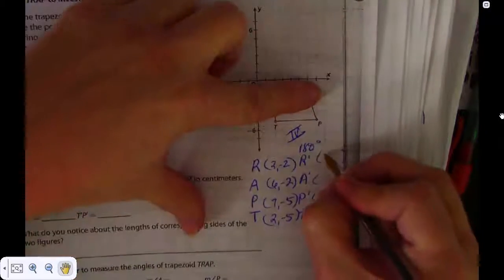So what is this going to be? Negative 2, 2. Come on, people. Switch the signs. Negative 6, 2. Negative 7, 5. Negative 2, 5. Let's go graph it.